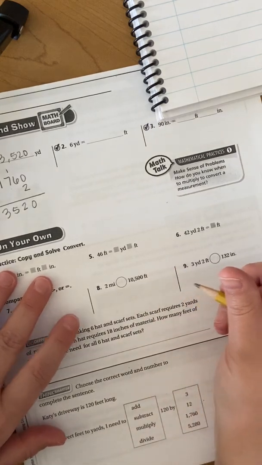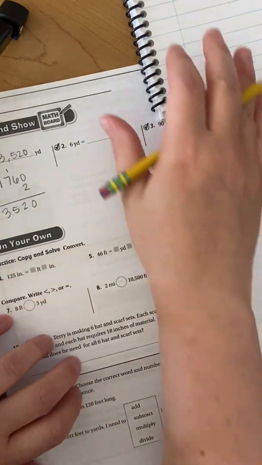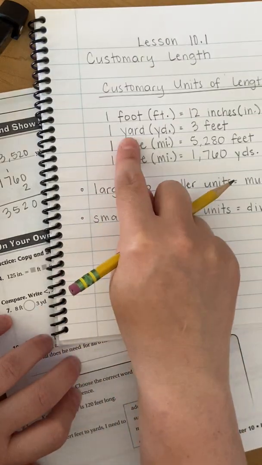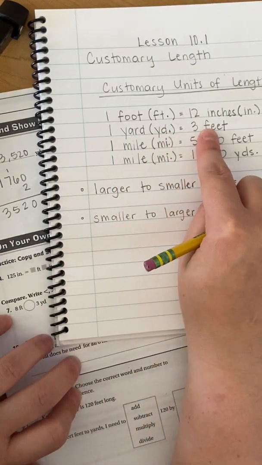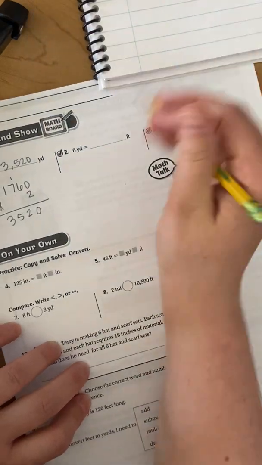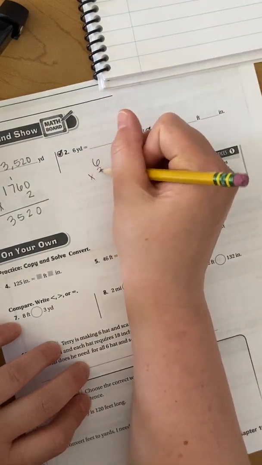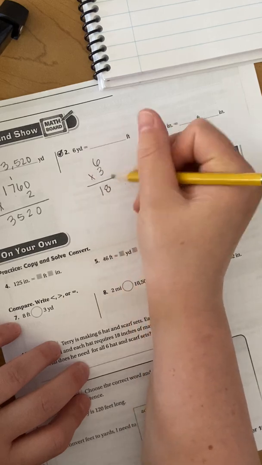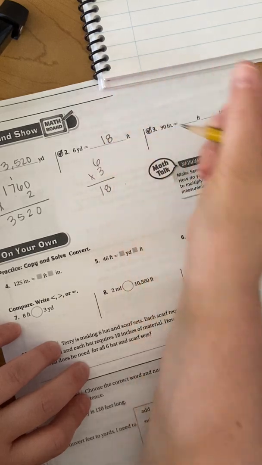And then 6 yards into feet. Yards to feet is going from larger to smaller, so I'm multiplying again. There's 3 feet in a yard, so 6 yards is 18 feet.